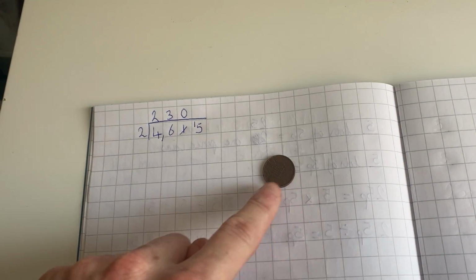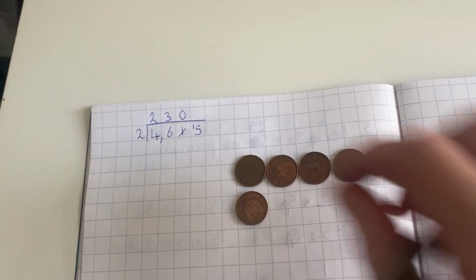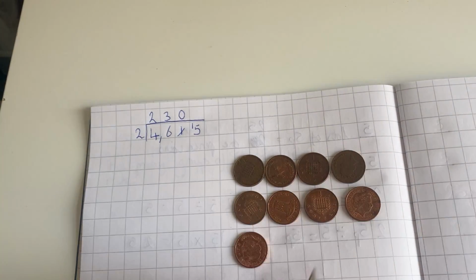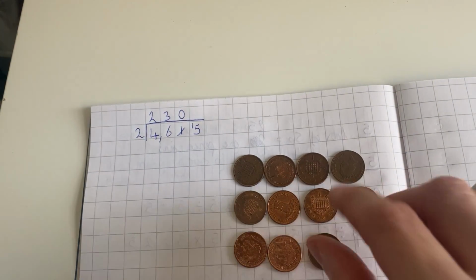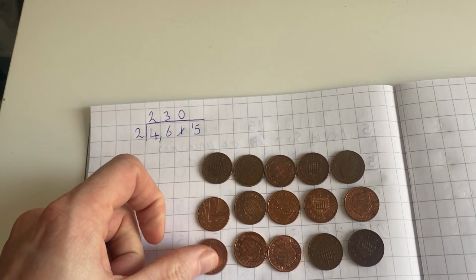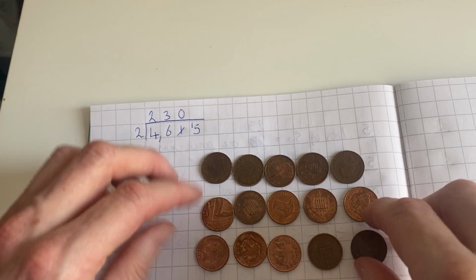And then we need to get 15 coins. Now again, this is just an example to help you, but you can just go straight away using your mental arithmetic. So I've got 15 coins here. We're going to partition them into 2 groups.